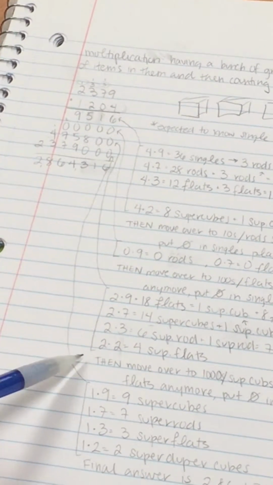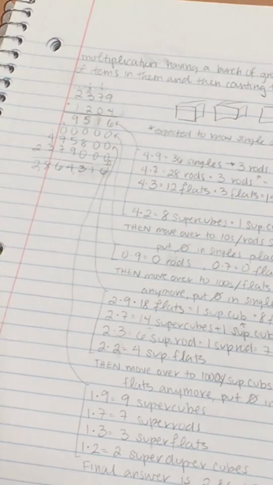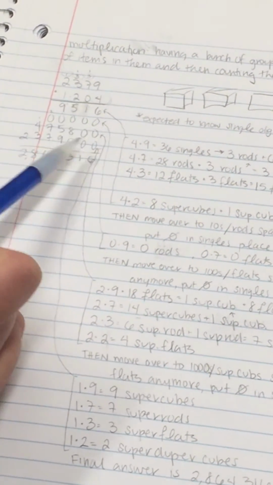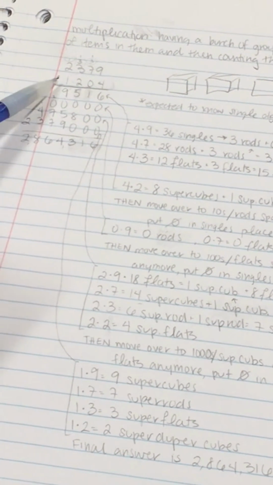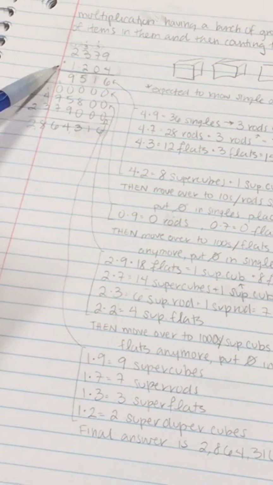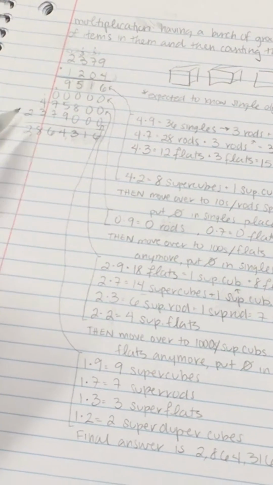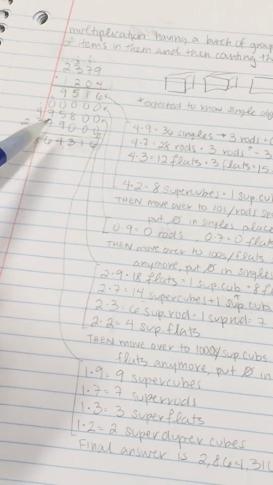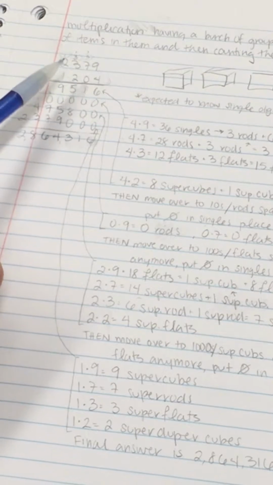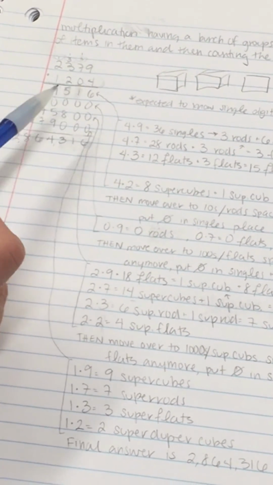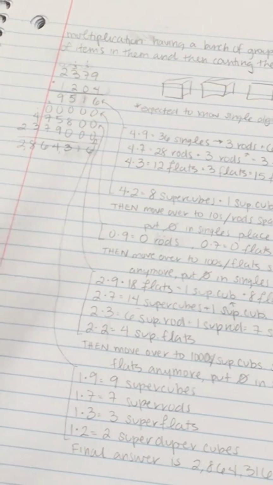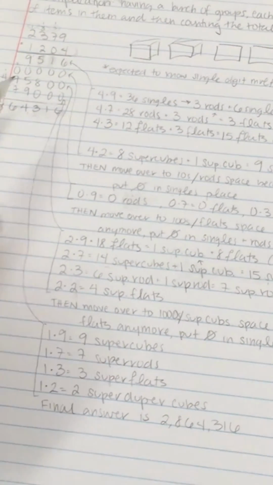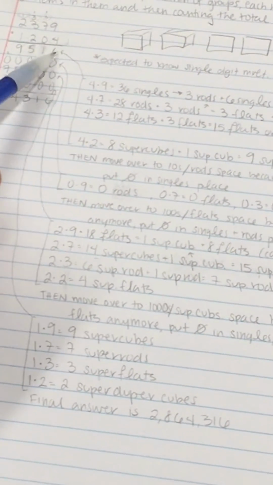Once again we have to move over to the 1000s or the supercube space because we're not multiplying by flats anymore. So we'll put 0 in the singles, rods, and flats place right down here. We're going to take 1 because we're finally over to this place. We'll multiply 1 times 9, and we get our 9 supercubes. We'll do 1 times 7, where we get 7 super rods. We will do 1 times 3 to get 3 super flats. And then we'll multiply 1 times 2, and we'll get something that's bigger than a super flat, which I'm calling 2 super duper cubes.